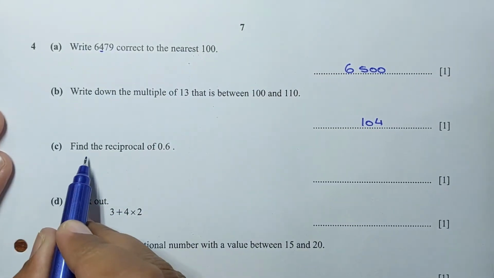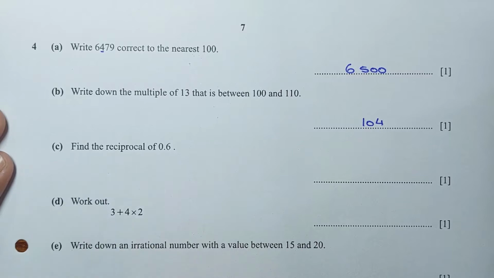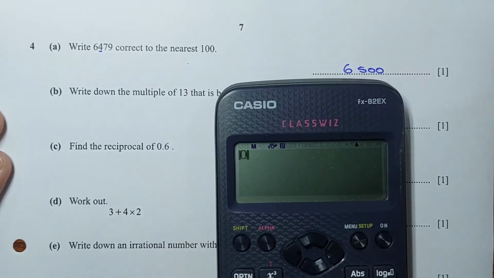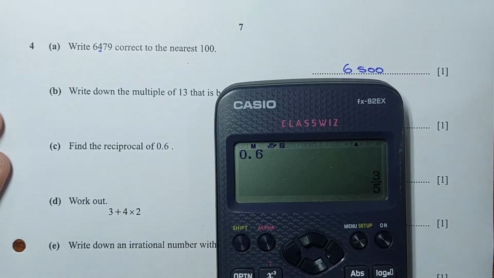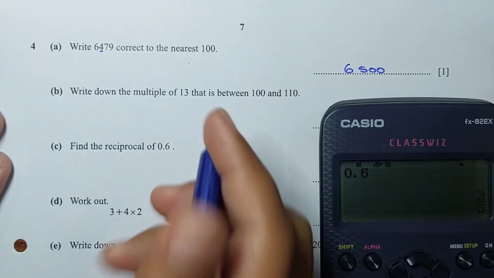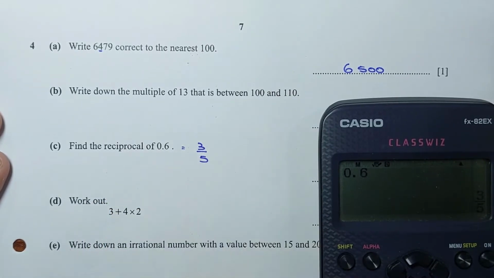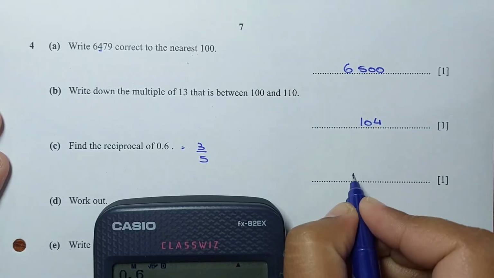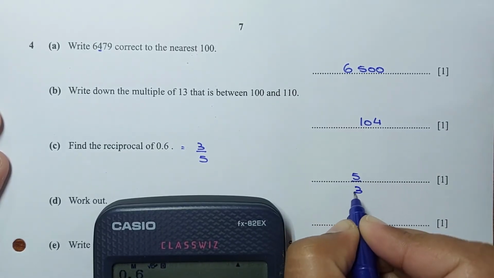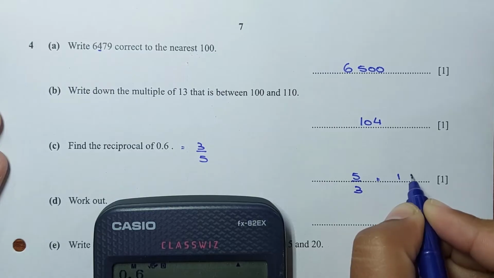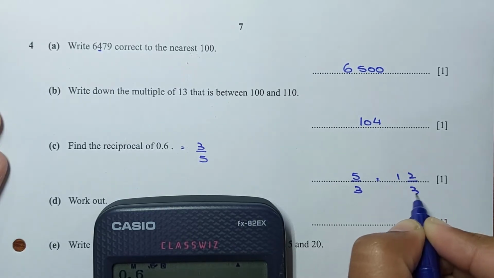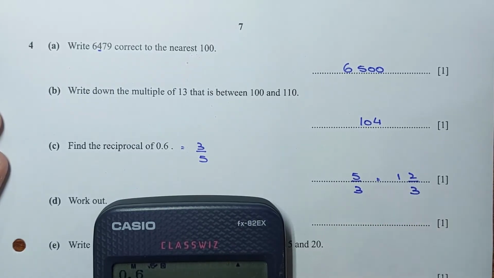Now for part C, find the reciprocal of 0.6. So what is 0.6? This is 3 by 5. 0.6 is 3 by 5. And the reciprocal of 3 by 5 is 5 by 3. 5 out of 3. Or in the mixed number, we have 1 and 2 by 3. 3 times 1 is 3 plus 2 is 5.